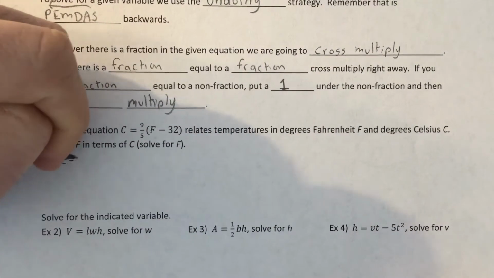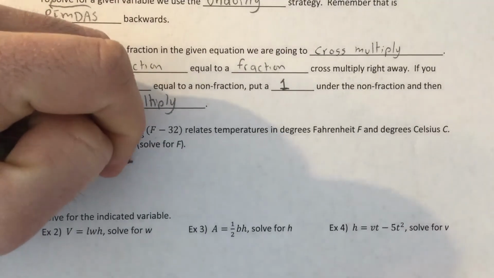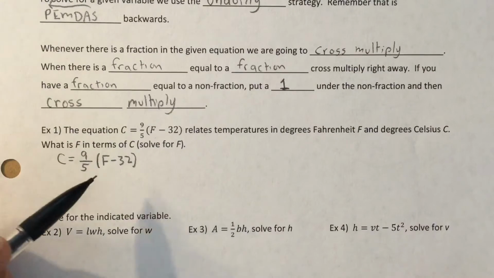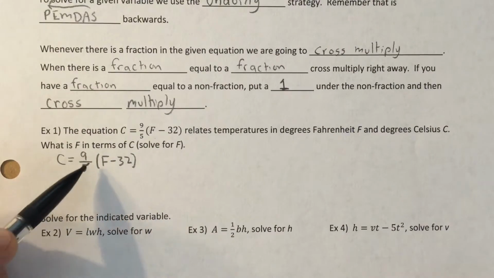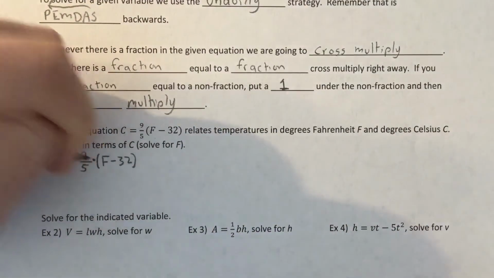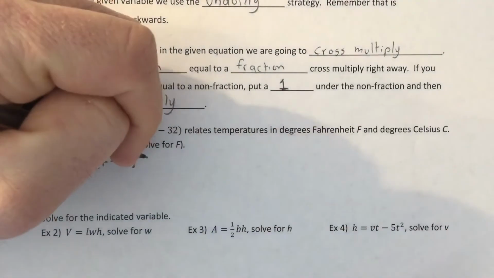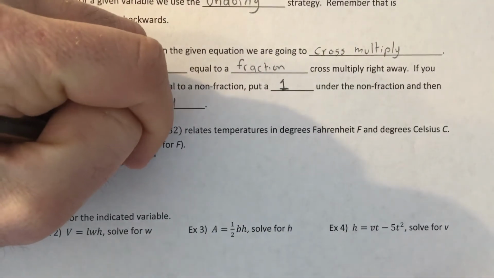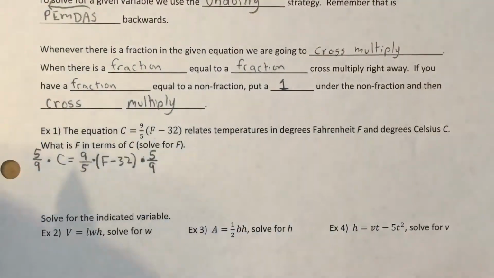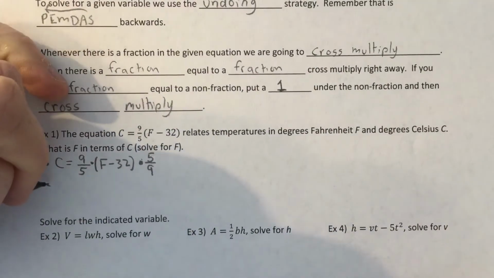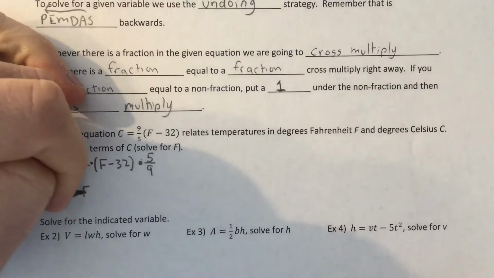So we're trying to get the F by itself. Again, we're doing PEMDAS backwards. So I cannot undo this subtraction because it's in the parentheses. So I'm going to undo this multiplication. Remember we said, if you multiply by a fraction, to get rid of multiplication by a fraction, you can multiply by the reciprocal. So I'm going to multiply this side by 5/9, and I'll multiply this side by 5/9. And so that would give me 5/9 C equals F minus 32.